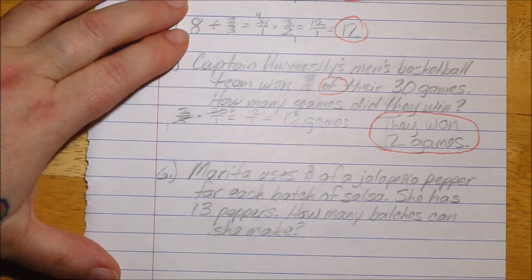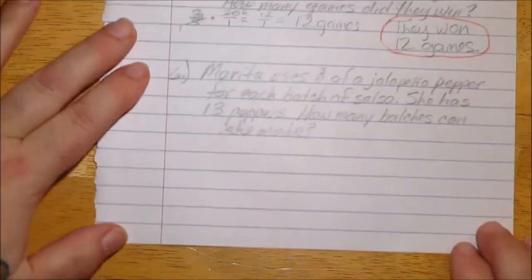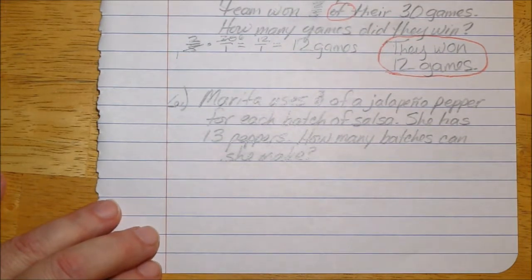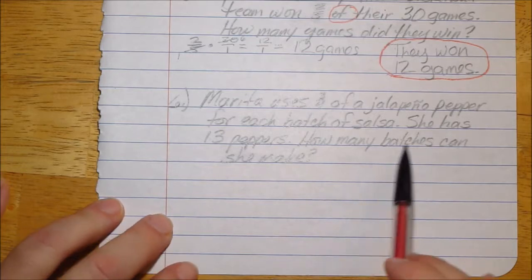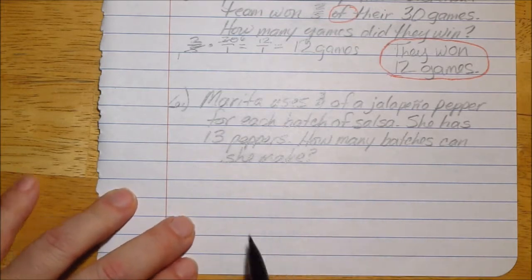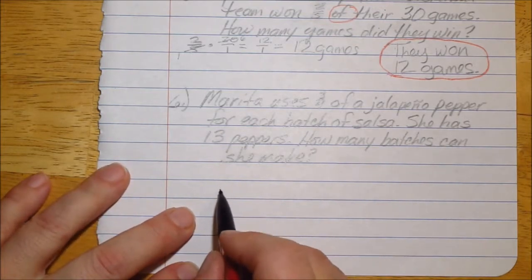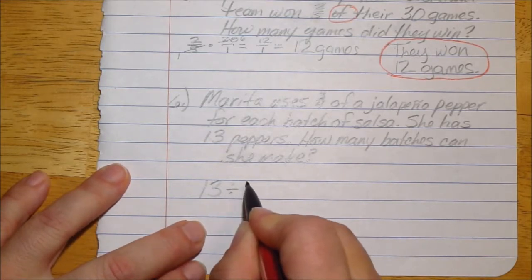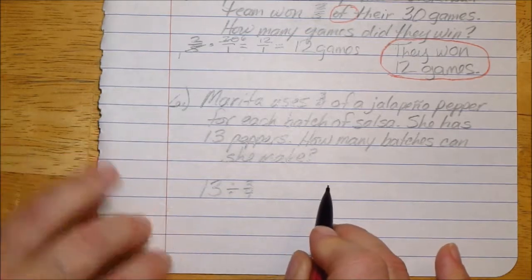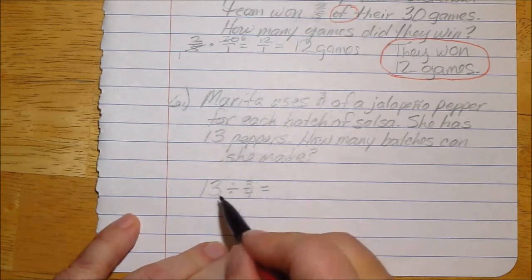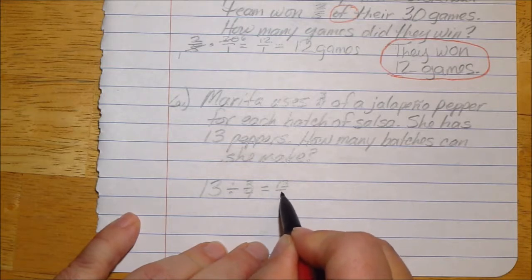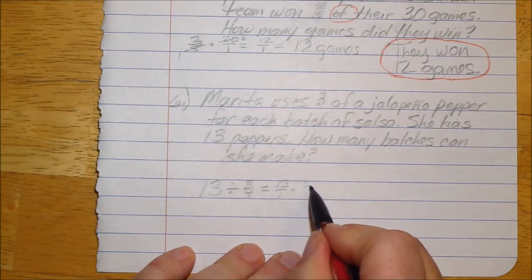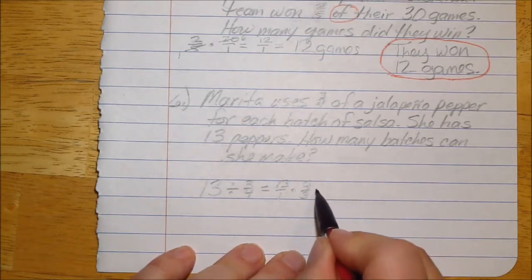Okay. Now, the last one is Marita uses 3/4 of a jalapeno pepper for each batch of salsa. She has 13 peppers. How many batches can she make? All right, so this is going to be 13 peppers divided by 3/4 of a pepper. All right, now copy, put that 13 over a 1, times, change the division into multiplication, flip the second fraction, equals.